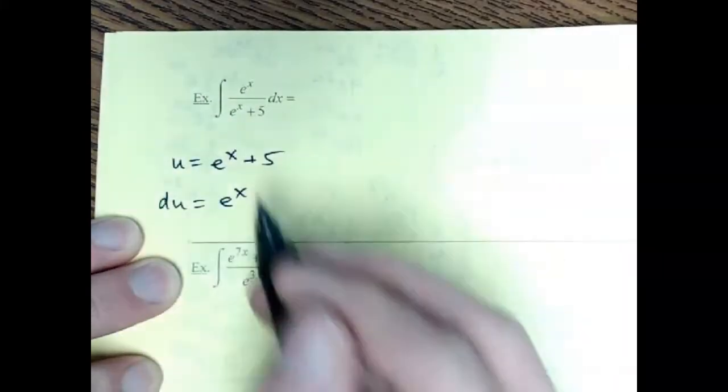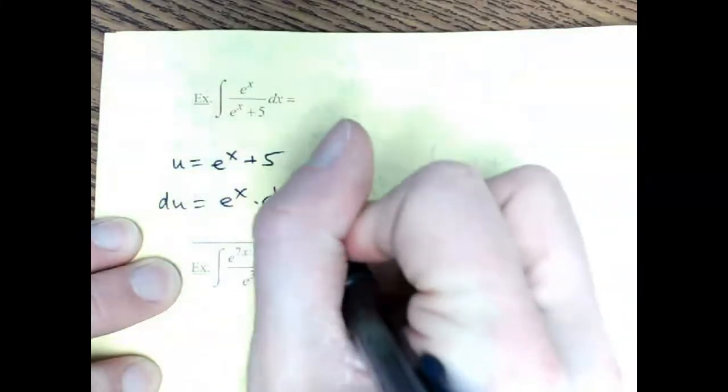Okay, let's look at this next example. I see I've got this division, and I'm like, oh gosh, okay. If I set u as the top, the derivative would be e to the x. Ooh, that almost matches the bottom, but not quite. Let's try to set u as the bottom. So if I set u as e to the x plus 5, the derivative of it would be e to the x plus 0, and then dx. Oh, so look, that matches perfectly. You typically would want to set the bottom as u.